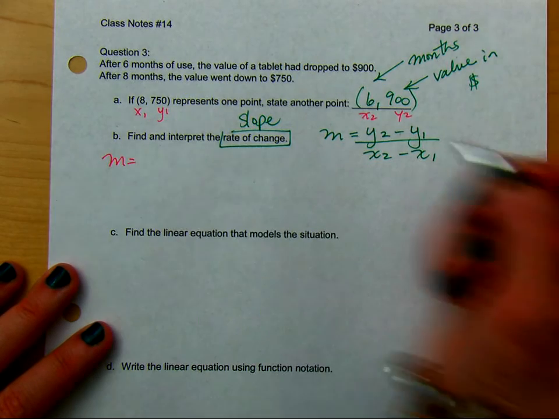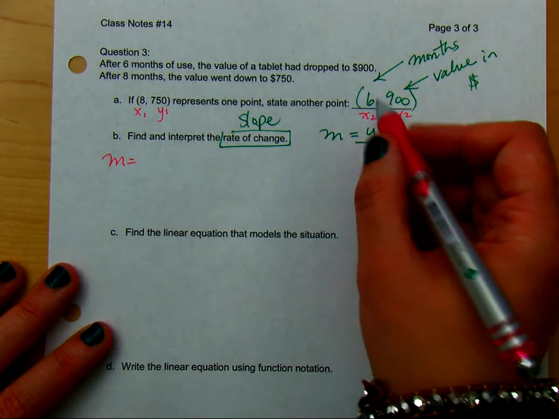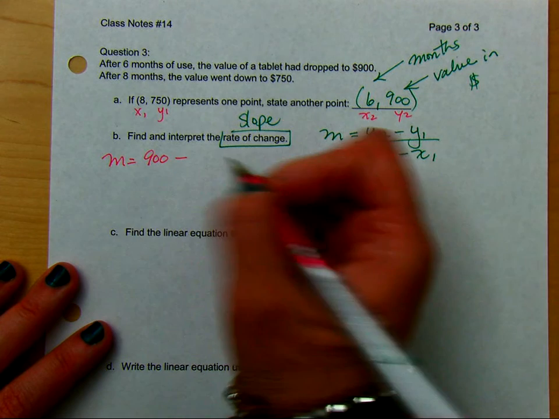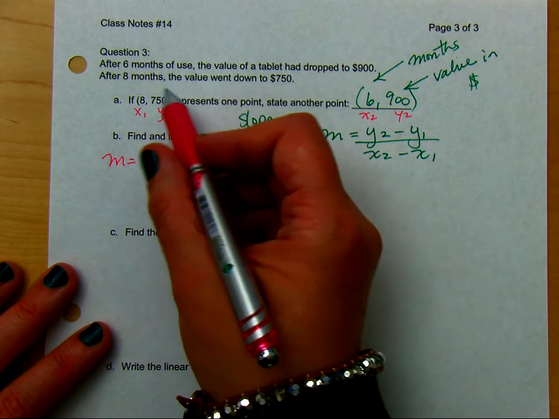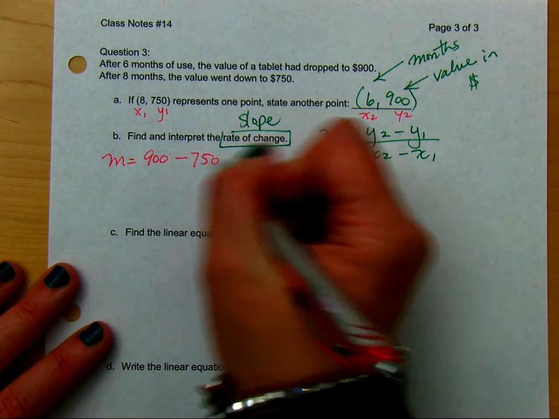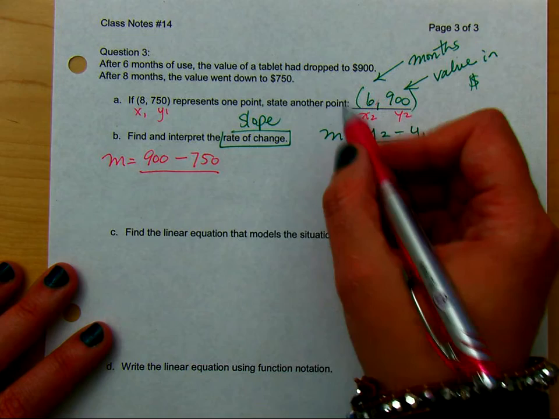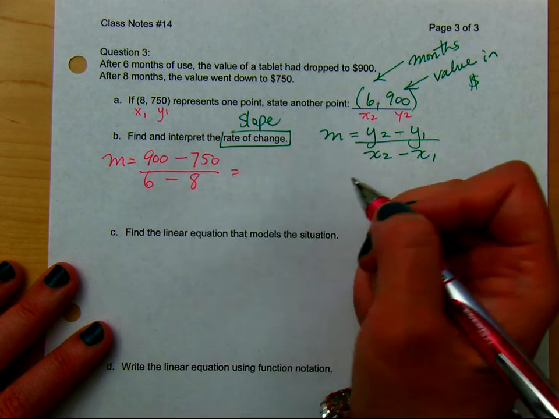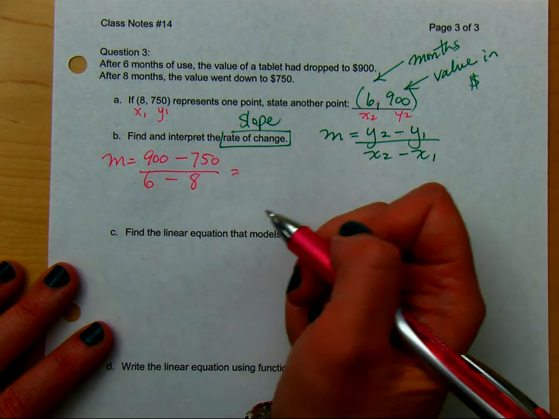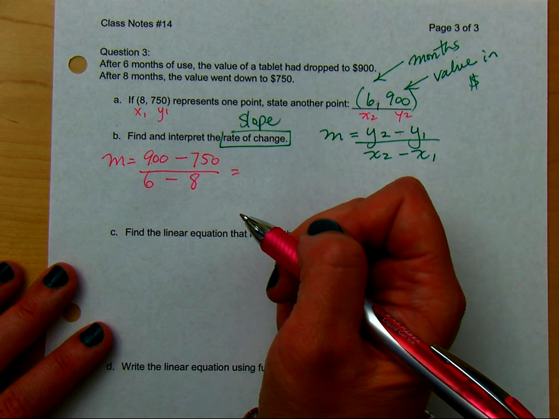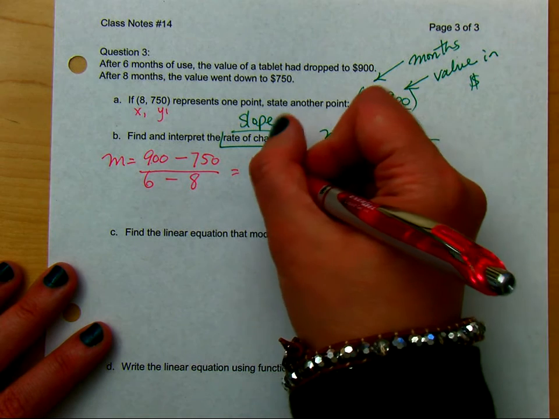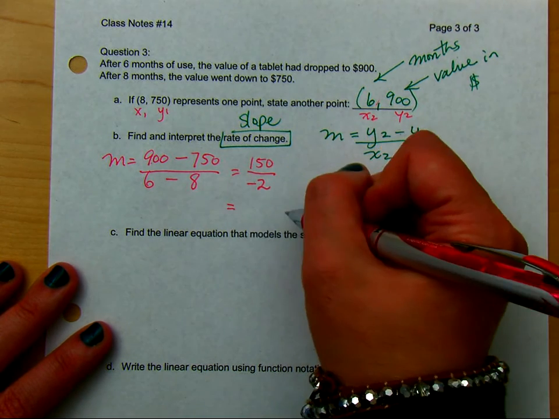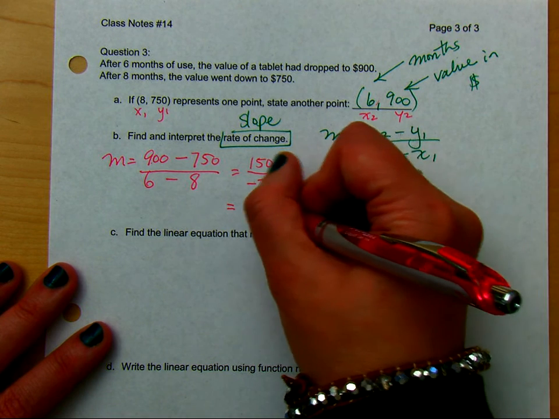m equals, I take 900, the value, subtract what number? 750 over 6 minus 8. 900 minus 750, who can tell me the answer to that? 150 divided by -2, excellent, and that would reduce down to -75.